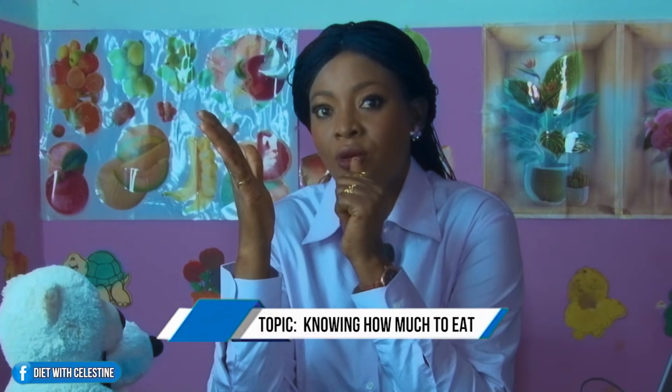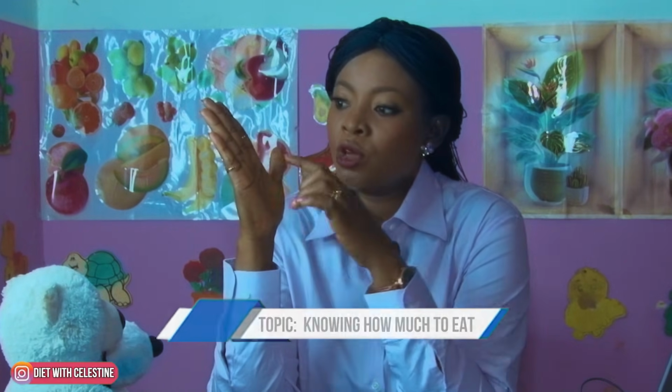So you look at your palm. How many matchboxes will you get from your palm? Mine will be about 3 or 4, so 3 to 4. Some people will have about 4, some will have 3, some will have 2. So just look at your palm. Your protein need is about this size, whether fish or meat.